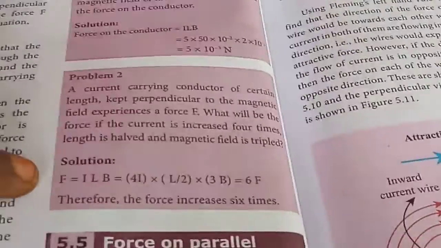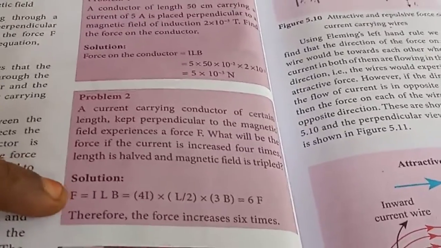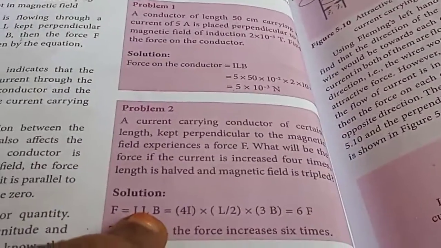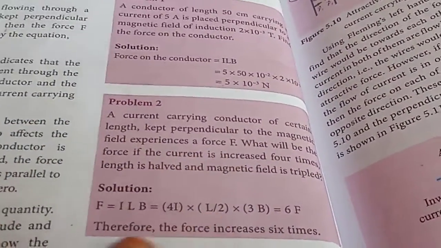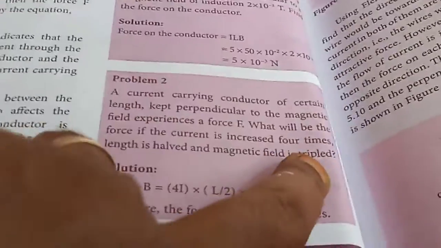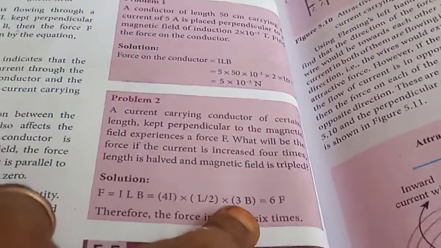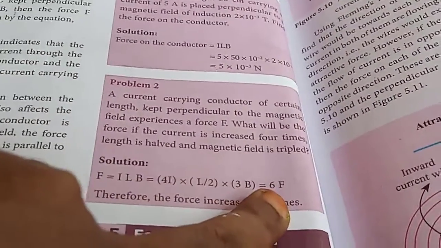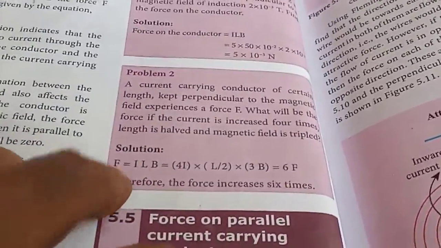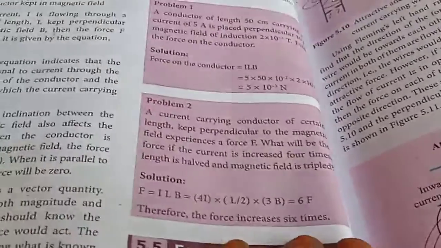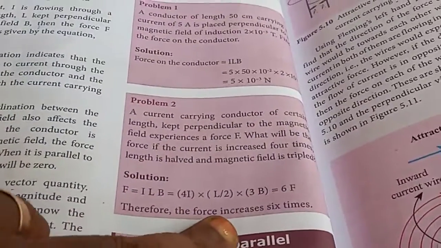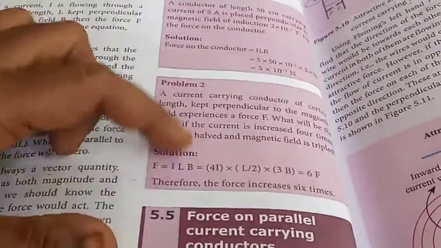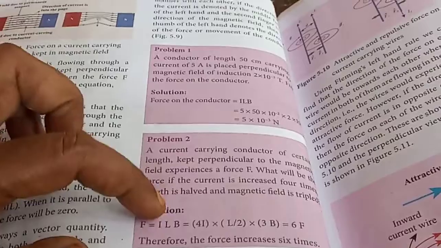So here, what is given you have to write. First current is given, 4. Length is given, halved, so 1 by 2. Then the magnetic field is tripled, so here 3, you have to write. Current 4 here. So just multiply and you will get the value 6. Therefore the force increases 6 times. So like that you have to do and see. If you have any doubt you can ask.